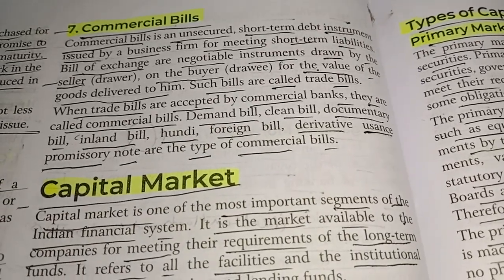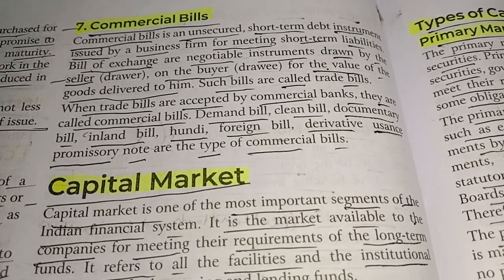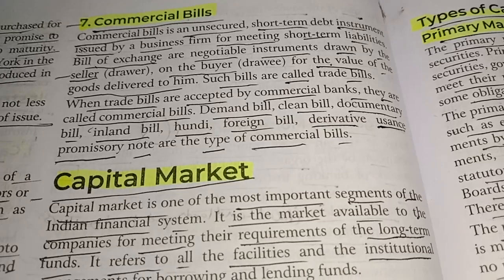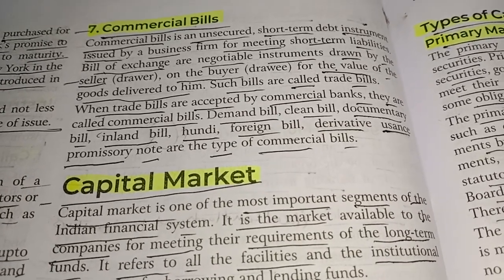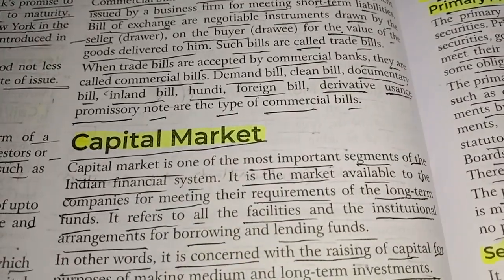When trade bills are accepted by commercial banks, they are called commercial bills. Demand bill, clean bill, documentary bill, inland bill, foreign bill, derivative bill, and promissory note are the types of commercial bills.